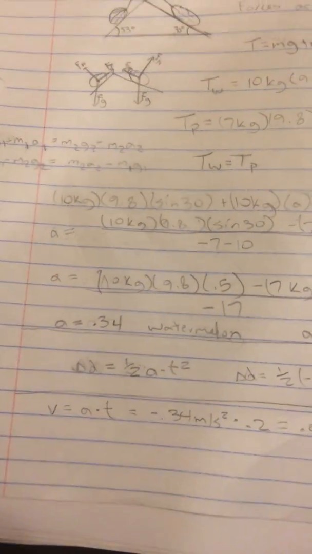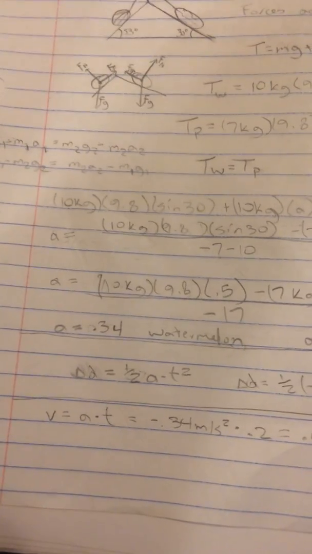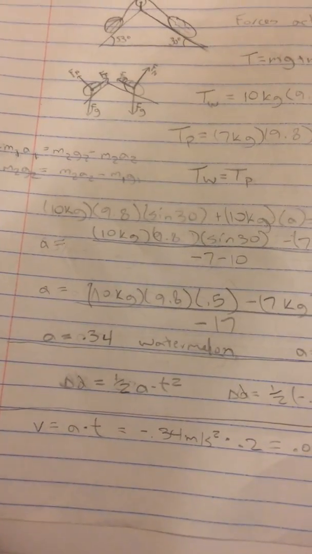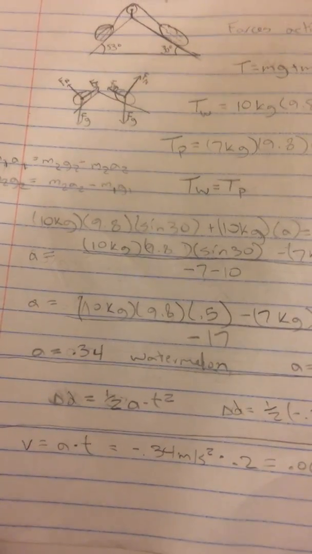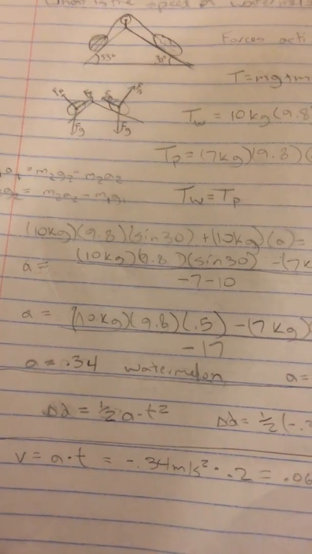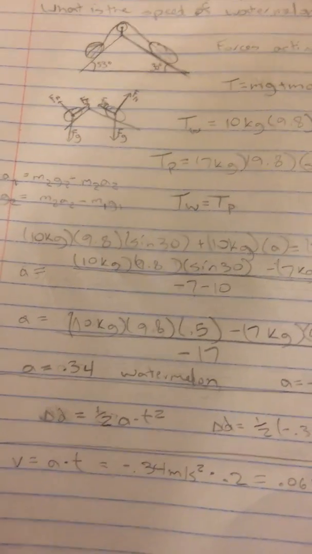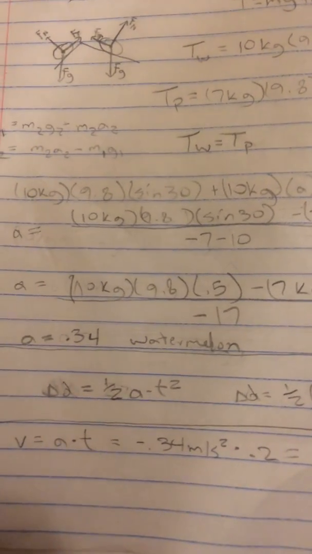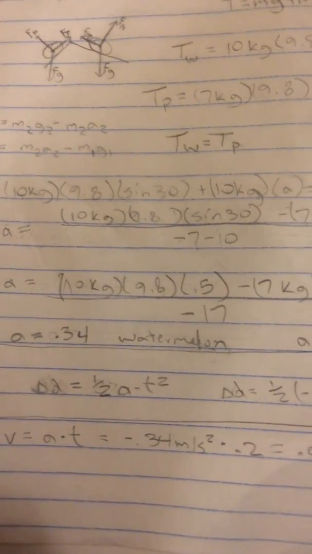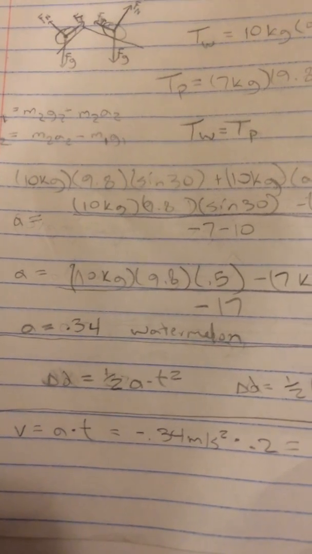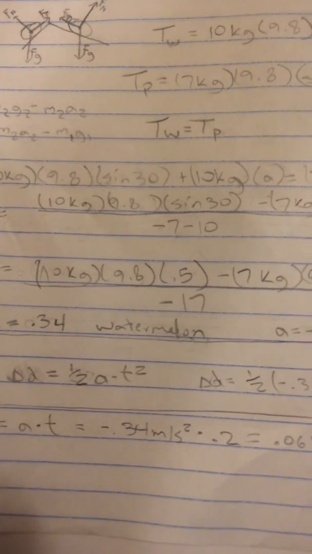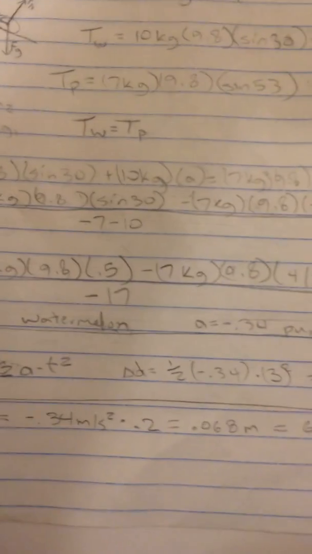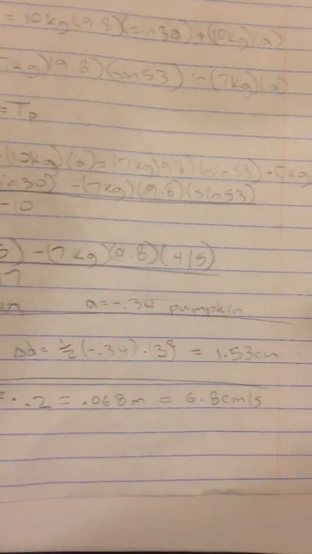And the next part of the problem was to figure out how far the pumpkin would travel in 3 seconds if the system was released from rest. So I plugged in my acceleration to this formula. Change in distance is equal to half acceleration times time squared, and I ended up with 1.53 centimeters.